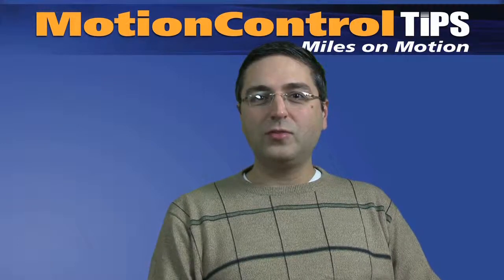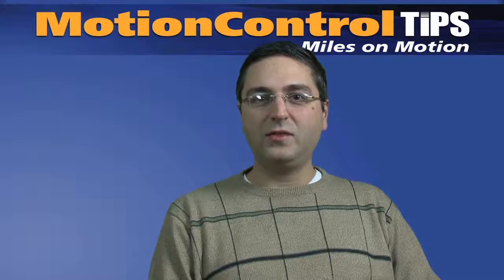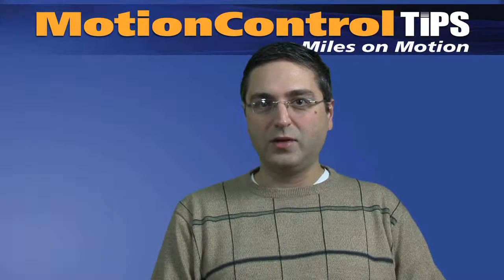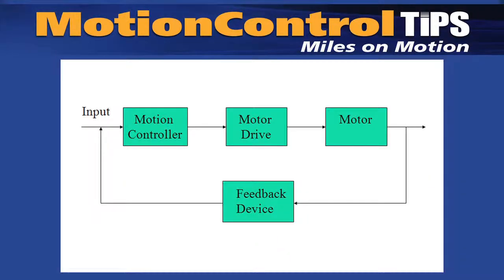In the last episode, we looked at the basic operation of several types of motors, including the most common AC and DC motors used in motion control. Now, let's focus on the feedback devices. Feedback devices provide information to the controller, typically position or speed, or both. The two most common types of feedback devices in motion control applications are resolvers and encoders.